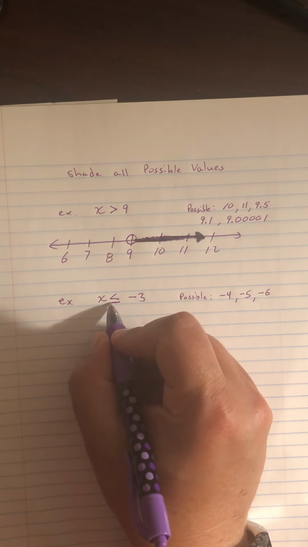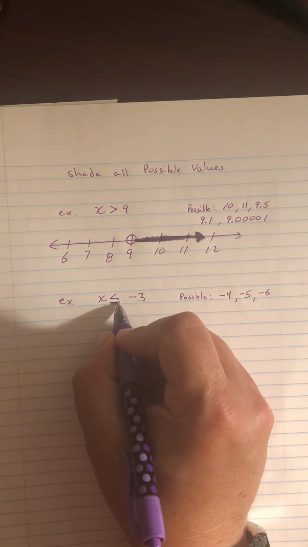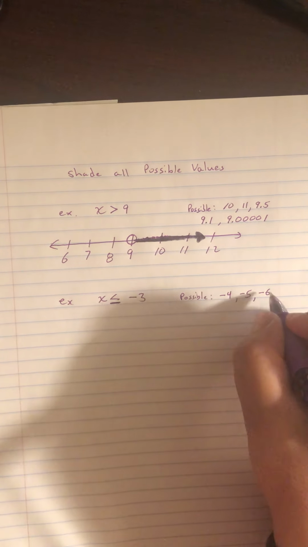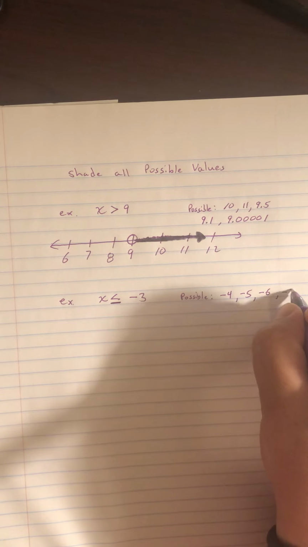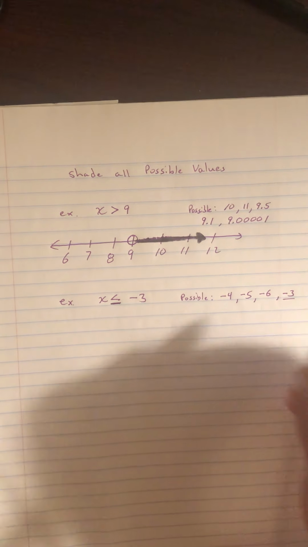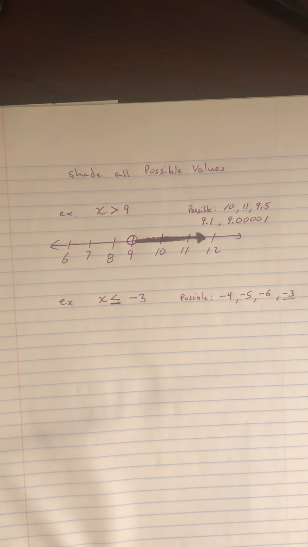But what is this? I've got an equal sign. That means in my set, I'm also allowed, in this case, to actually have the number. The number itself is a good possible answer for us. That is just as good as any of the other ones that we can see here.